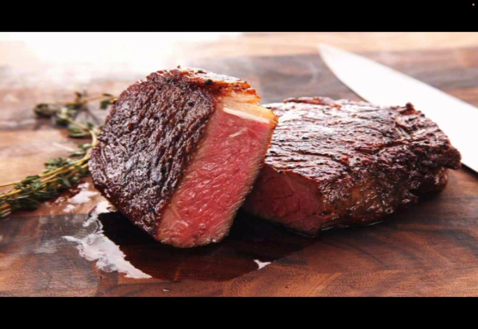This is really clear. As you can see, in the middle, it's just a great pink color. On the outside, you have a charred crust. This is the ideal steak to have, a sort of polar opposites between one being over and one being just right.